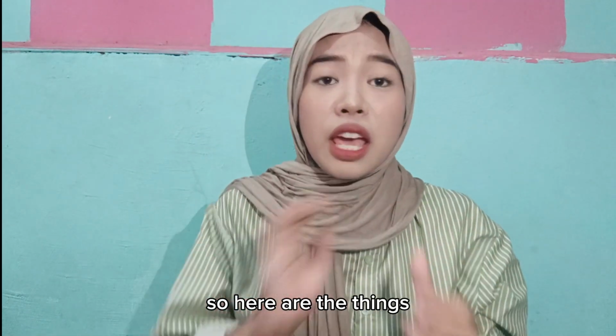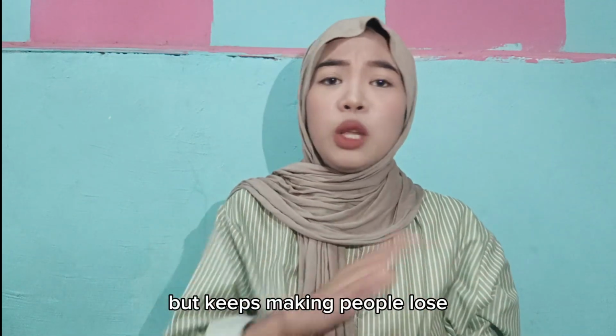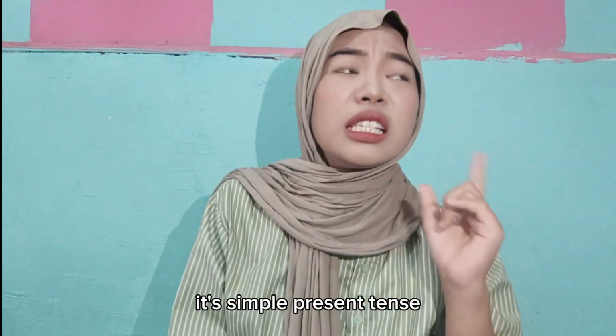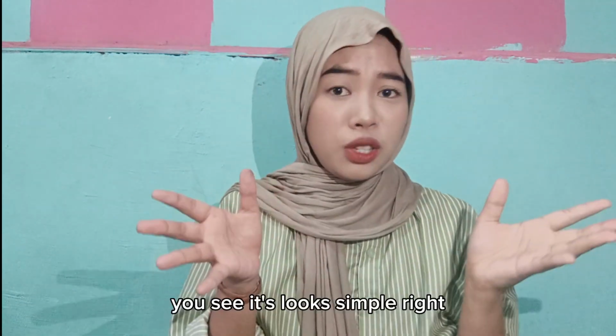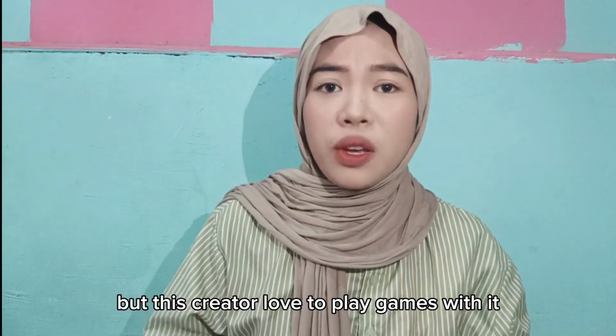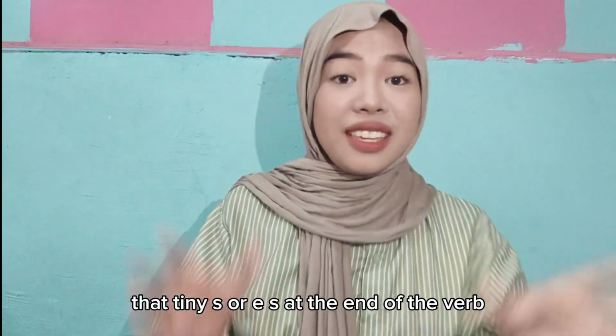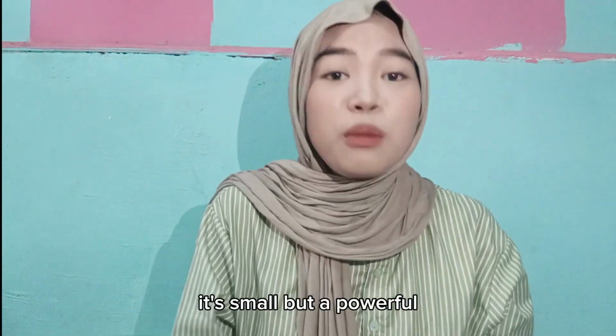So here are the things. If there is one grammar topic that seems super easy but keeps making people lose points in their English test, it's simple present tense. You see, it looks simple, right? But test creators love to play games with it. That's the tiny s or es at the end of the verb. Yeah, that's the trap. It's small but powerful.